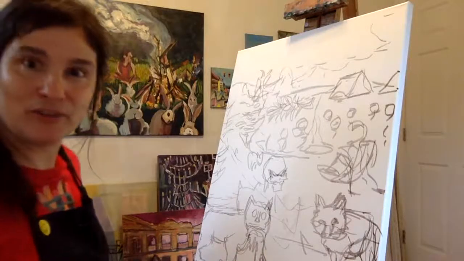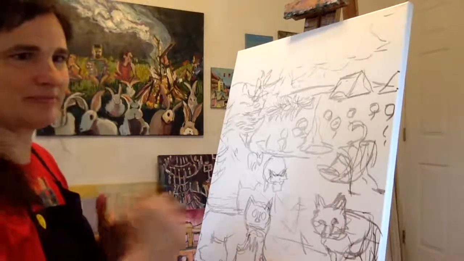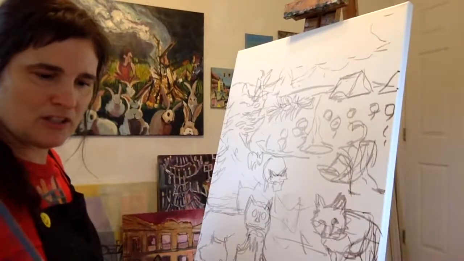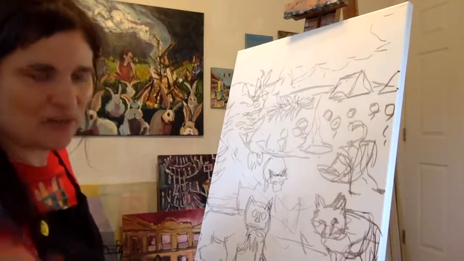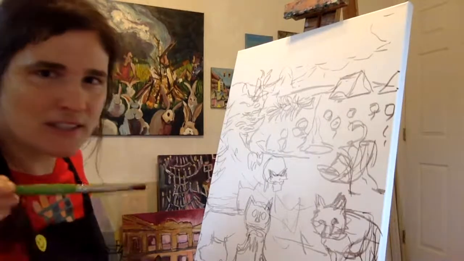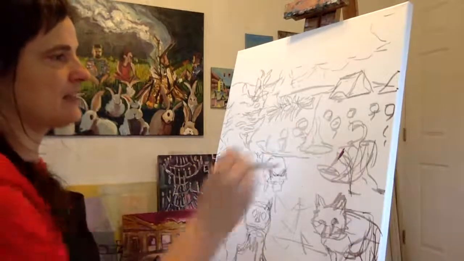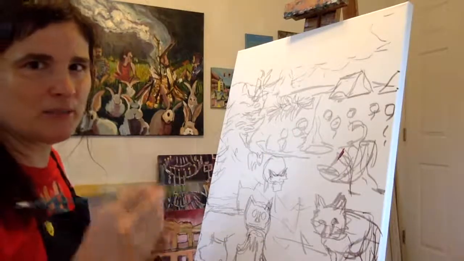How are all of you doing? So what I'm going to do, back in the day, I always started with the alizarin crimson. I don't know why, I love this color. That would be my underpainting.